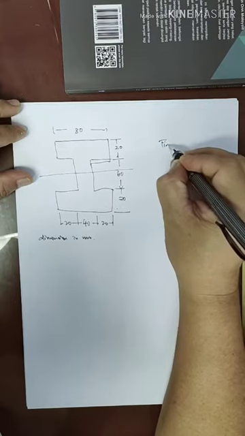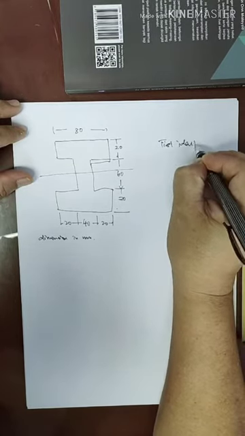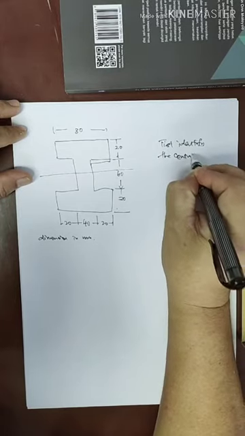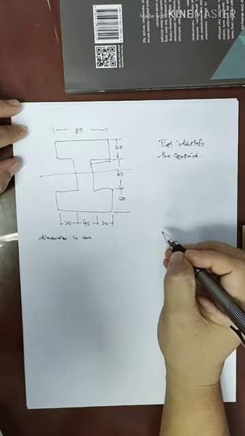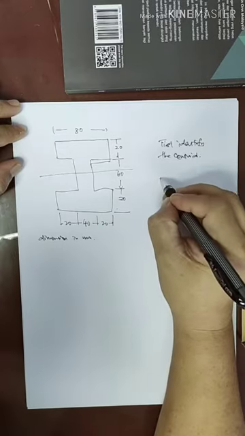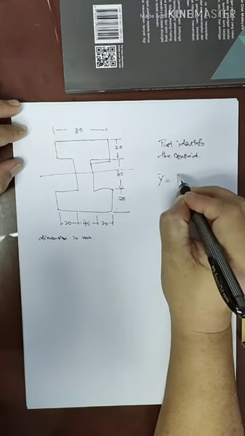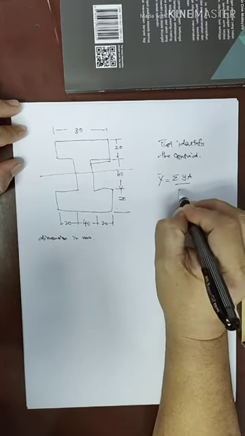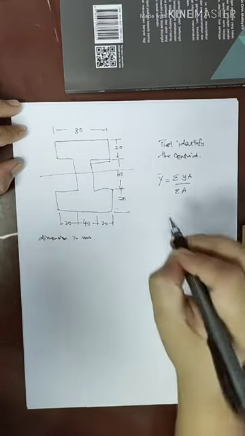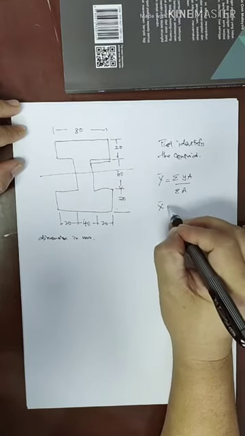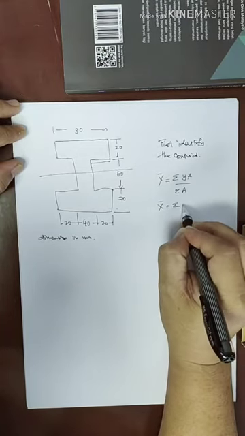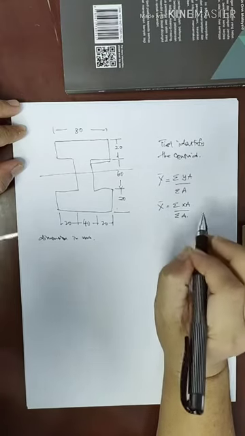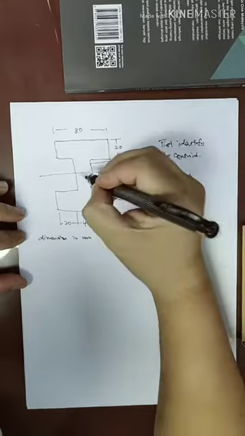So okay, first identify the centroid. So we can use either the equation, okay, and also x equal to summation of xA over summation of A to get the centroid.